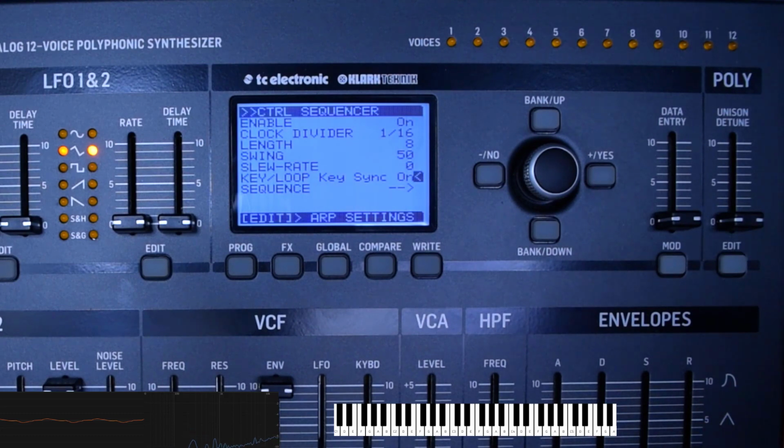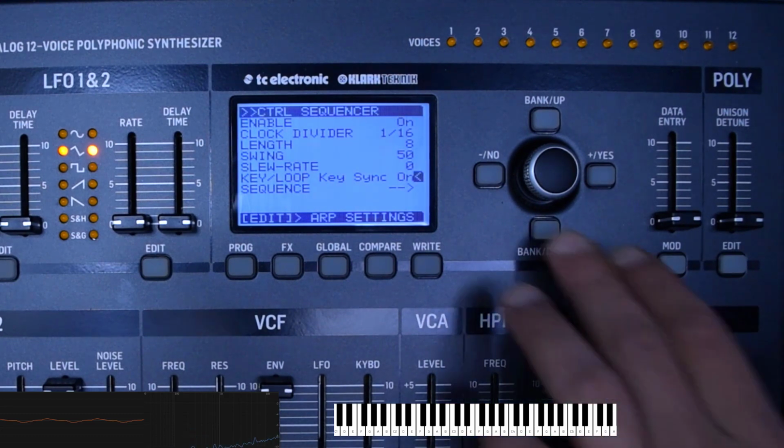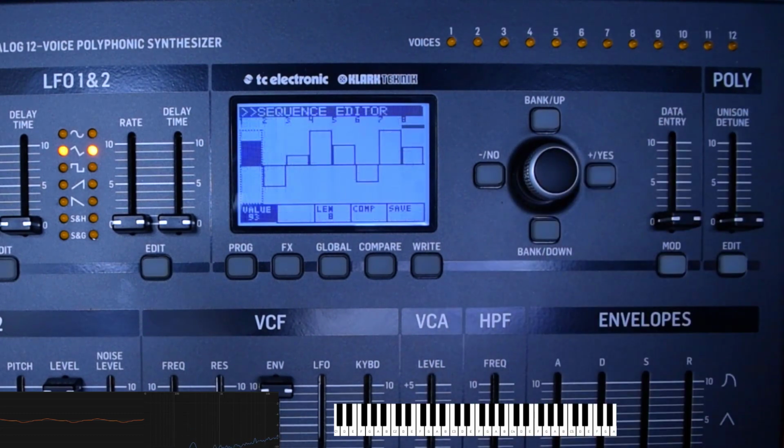Then we go to the other one, the key sync. The key sync works pretty much the same way, but it's like a one shot mode. I'm going to press a key, it's going to trigger the sequence, and it's going to stop right there. It will not loop. That's why it just doesn't say loop. It's just starting when you press a key. Very, very simple.